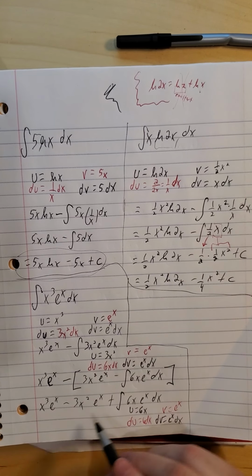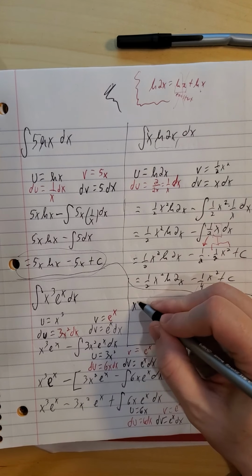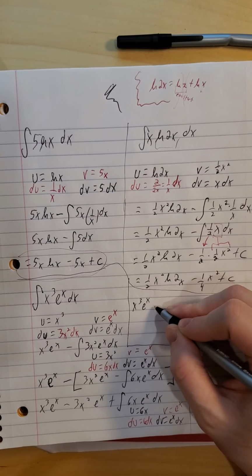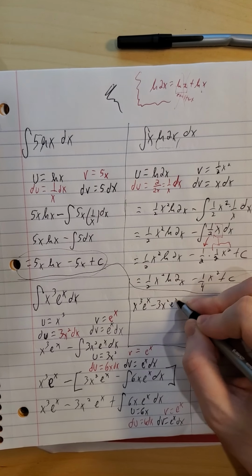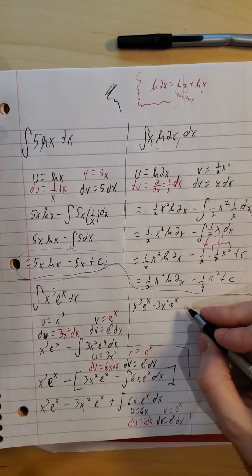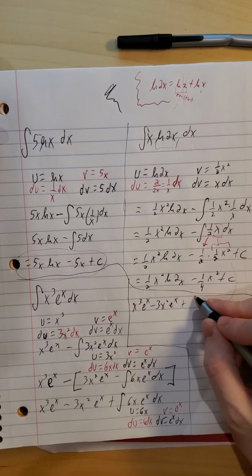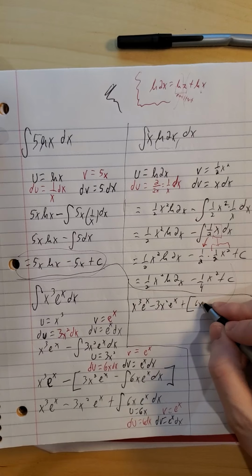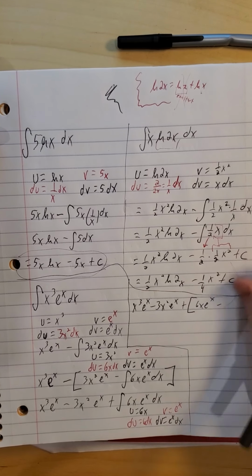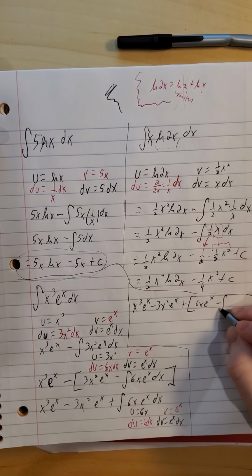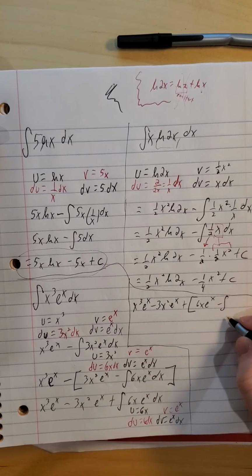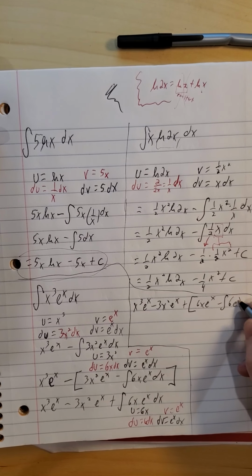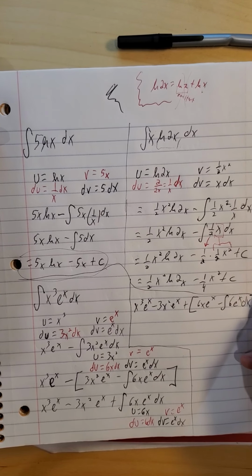So I'm going to keep what we had before. We still have our x cubed e to the x. We have our minus 3x squared e to the x. And now we have plus u times v, 6x e to the x minus integral of v times du, 6 e to the x times dx.